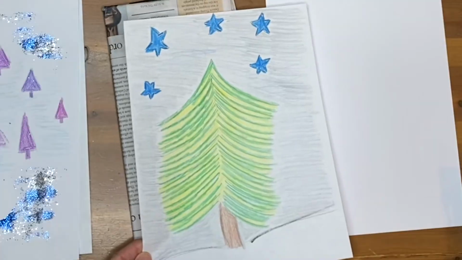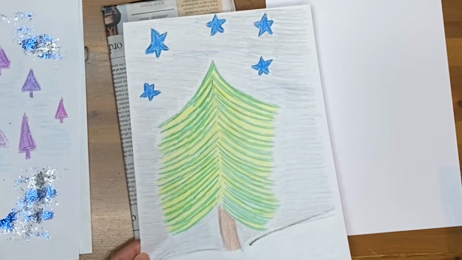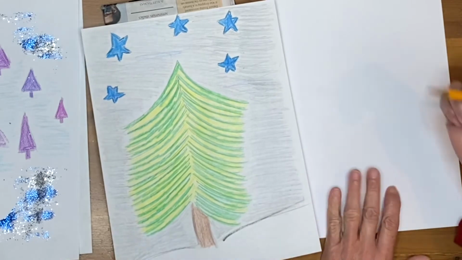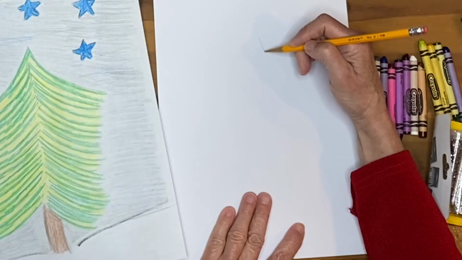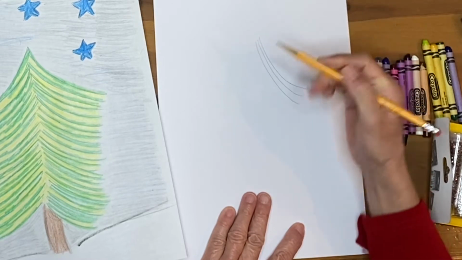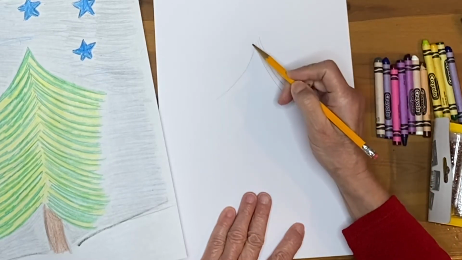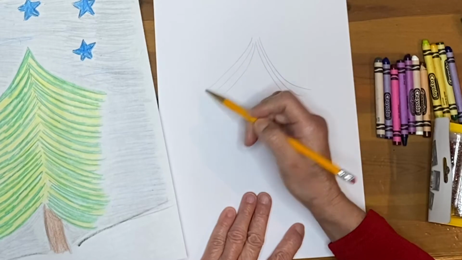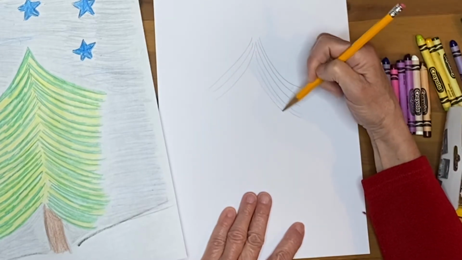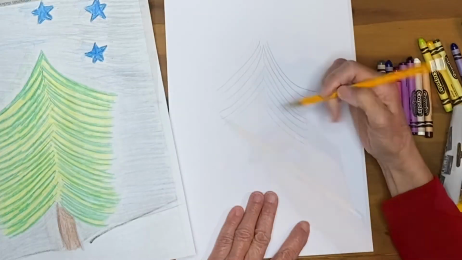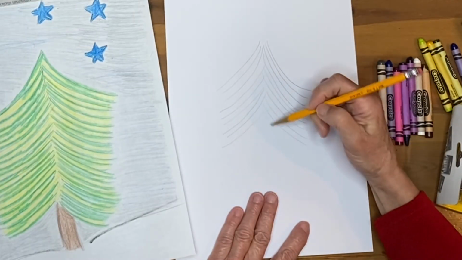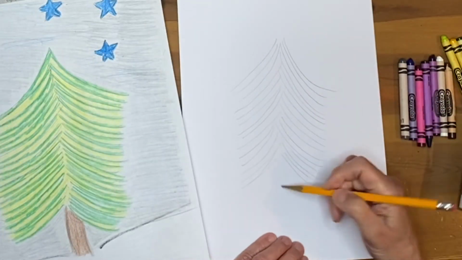This one, I actually had to do a couple of times. The trick to this one is to make sure that you do only a few lines and then a few lines on the other side, like this, so that you can keep it in balance. When I did one side and then the other, it did not work well at all. Okay, and then a stem.